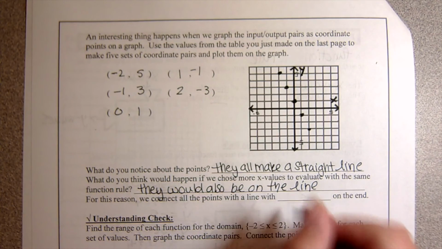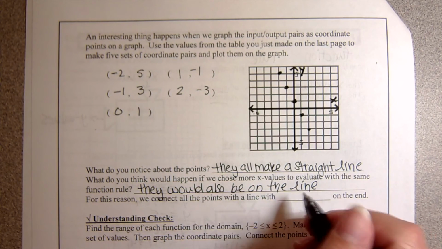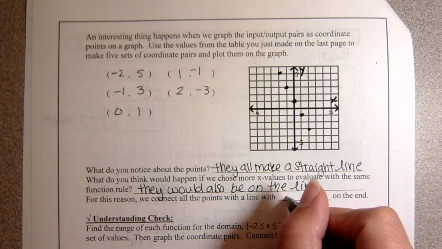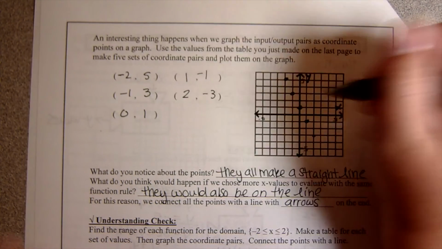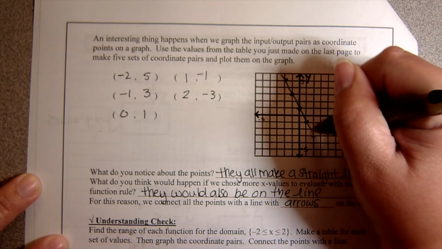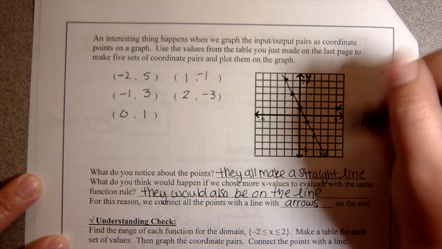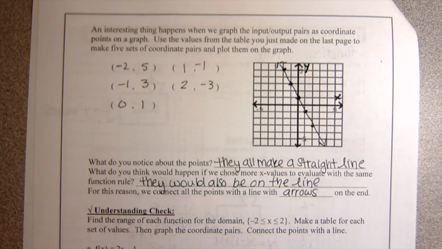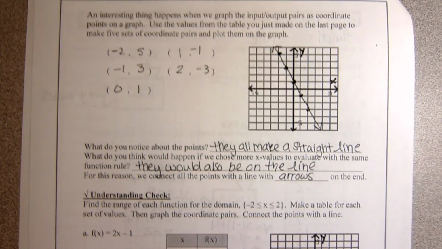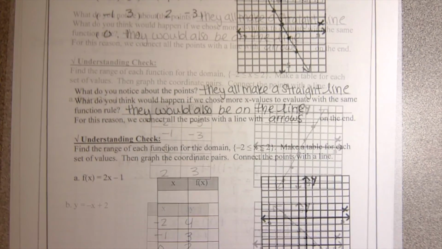So for this reason, we connect all these points with a line that has arrows on the end. So we can connect these points in a straight line and put the arrows on the end. So go ahead and pause the video now and do the understanding check.